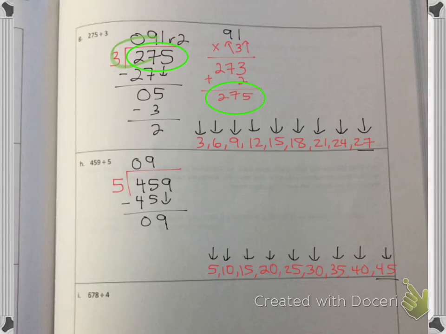Bring down that 9. We're going to do the same thing here where we have 9 dots, 1, 2, 3, 4, 5, 6, 7, 8, 9, and a group of 5. We can't make another group because we only have 4 dots left. So we have 1 group, and we're going to subtract 5, and we should get 4 left over. Nice. A remainder of 4.